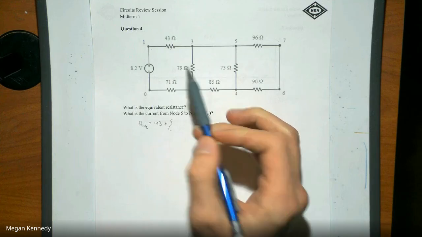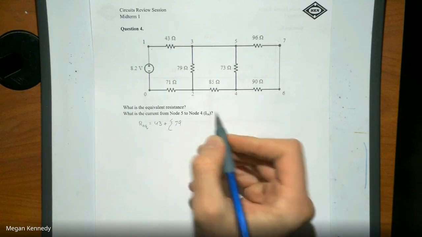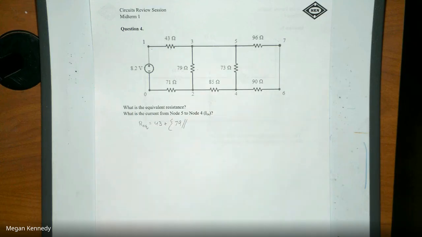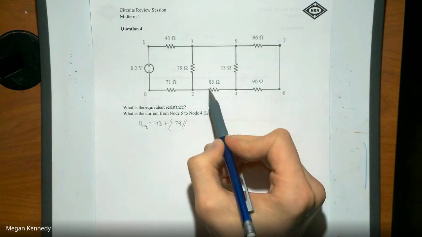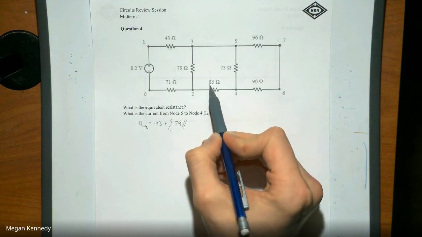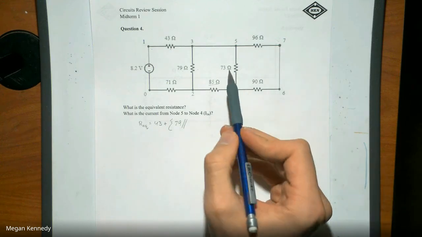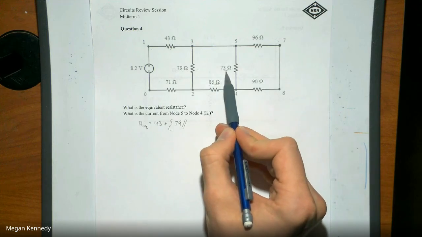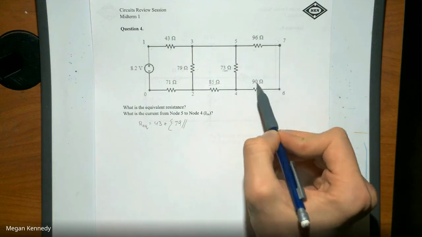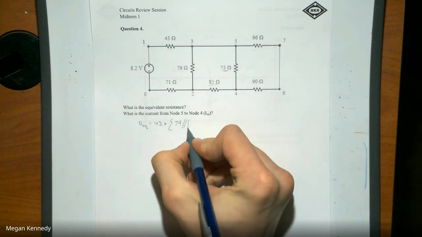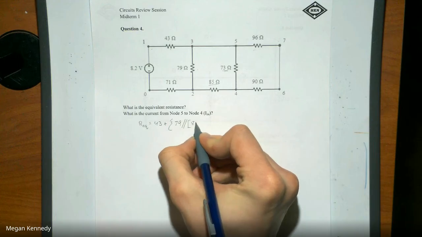So we have the 79 ohm resistor, and that will be in parallel, I'll just do this symbol way down to the node, with the series combination of this resistance, 85 ohms, and the 73 ohm resistor in parallel with these two. That sounds a little complicated at first, but I'll try and break it down the best that I can.